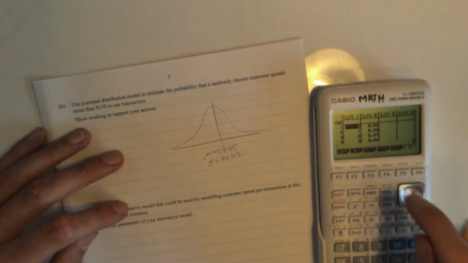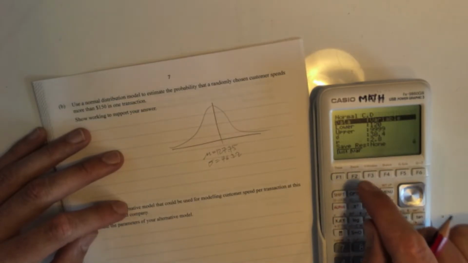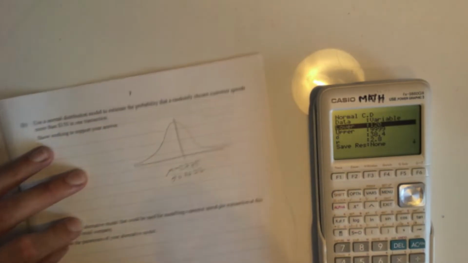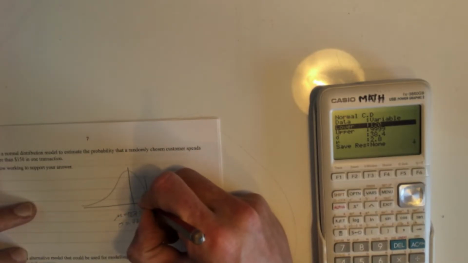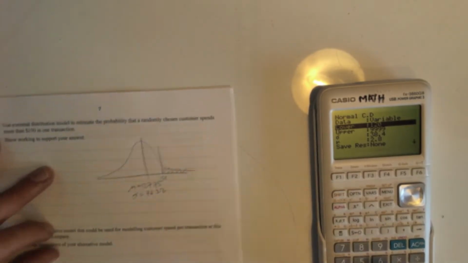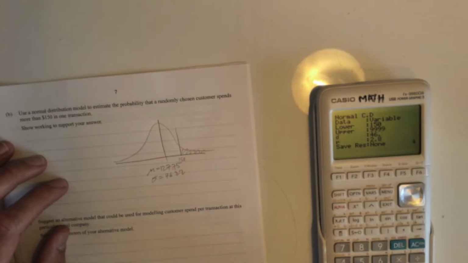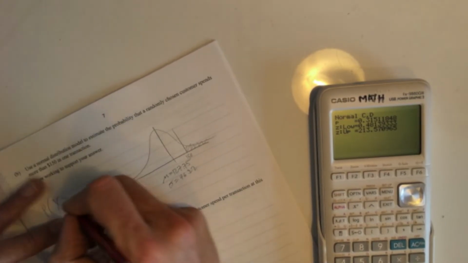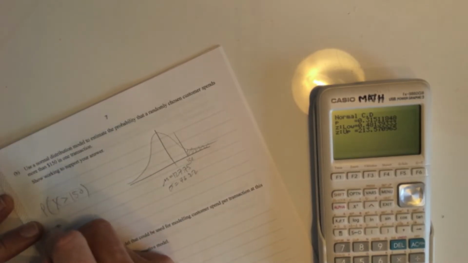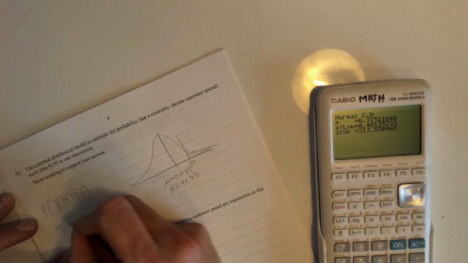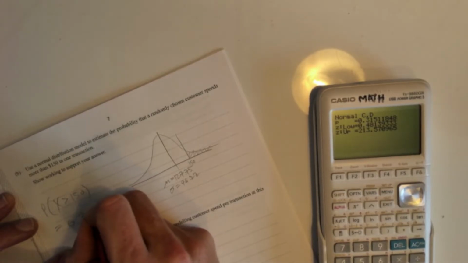We're going to go to normal distribution. This is the easiest distributions paper I've ever seen. So lucky you guys if you got to sit this one, but maybe they'll make it. Yeah. P(X greater than 150) is equal to 0.3151.